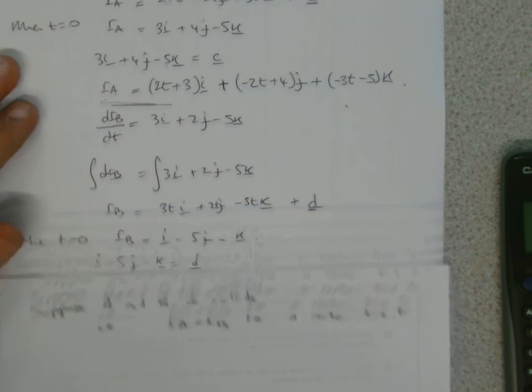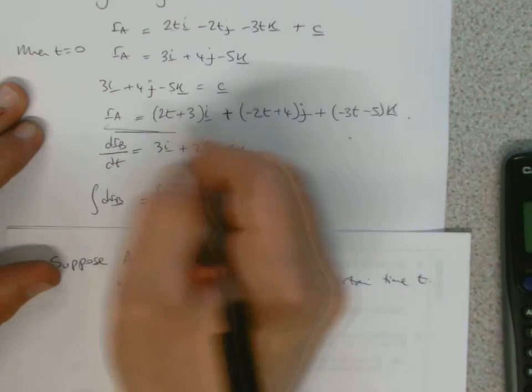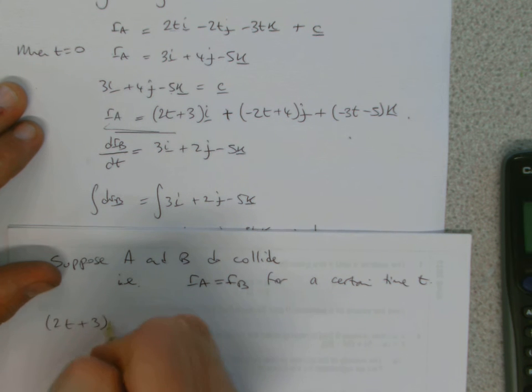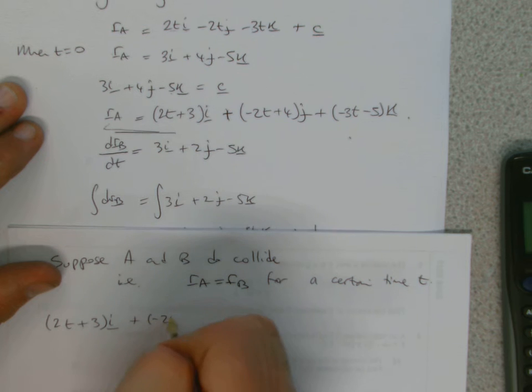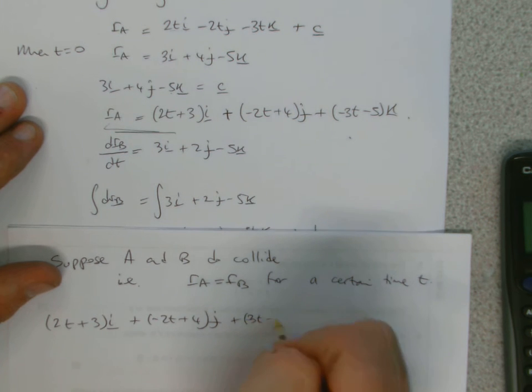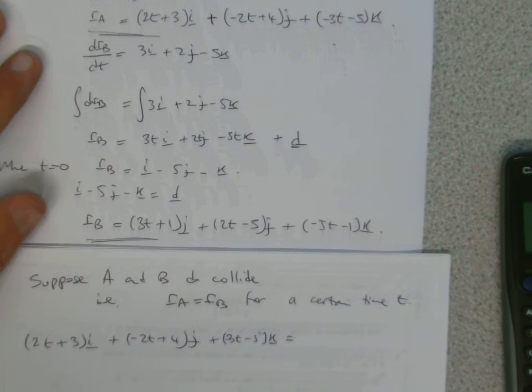So what we could do is literally put their position vectors at time t. We've got that one there for R_A. Put them equal to each other. Put that equal to R_B's, which is down here.